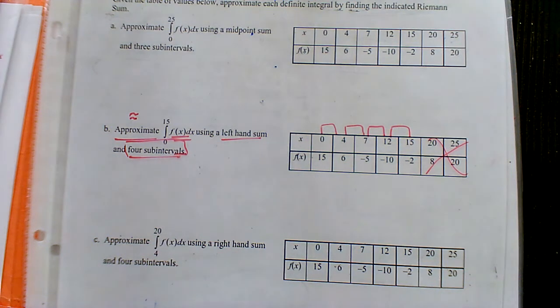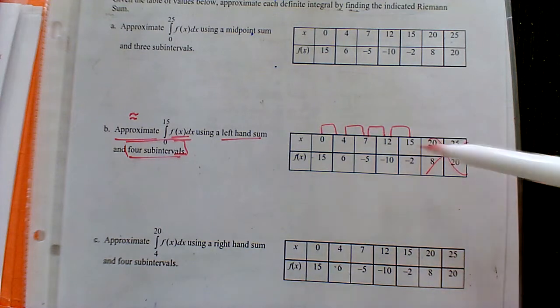Now the rectangles might not always be the same length. We don't have the luxury of making them all the same length like we did in the graphing examples, because we only have a table. We only have certain numbers to use. So there's our 4 rectangles.